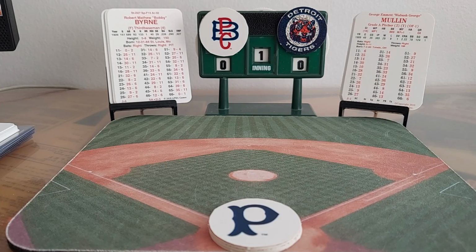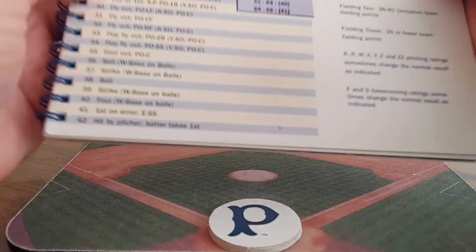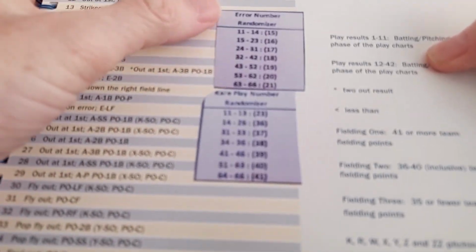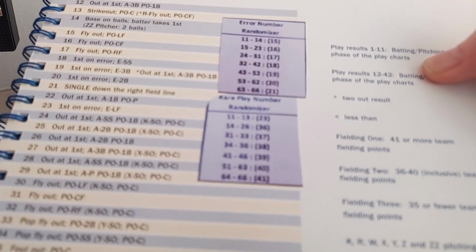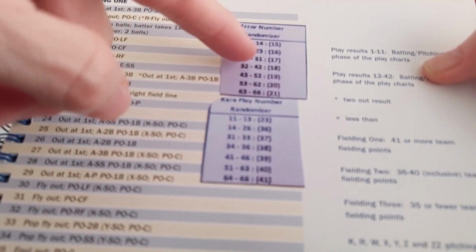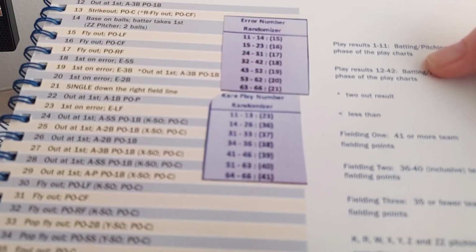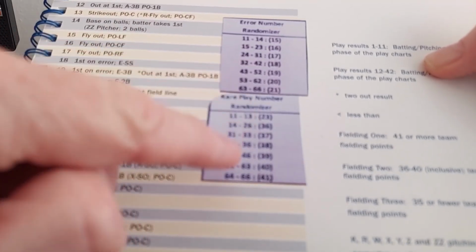Vic Willis is a grade A pitcher with no modifiers, and George Mullin is a grade A pitcher with a Y strikeout modifier. We're playing basic Apba today. When we hit certain numbers, we will use the error randomizer if the roll is for a play result of 15 through 21, or the rare play randomizer for 23 through 41 rolls.